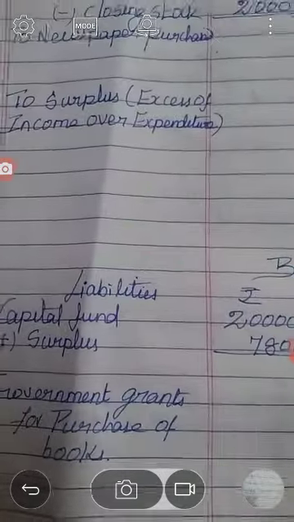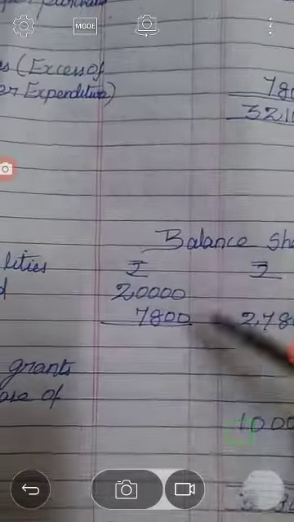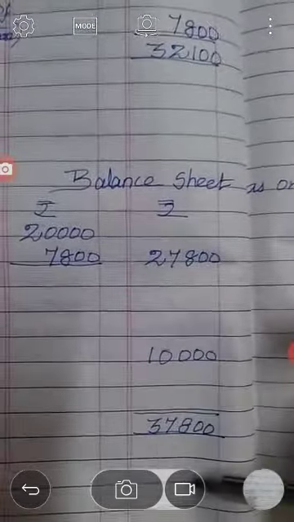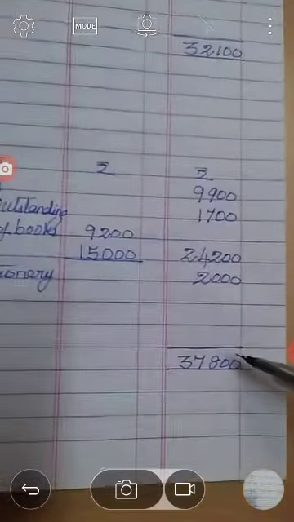This amount should be carried to the balance sheet: capital fund 20,000 plus surplus 7,800, so 27,800. With the other items, the total on the asset side is 37,800. So far we have seen this sum.